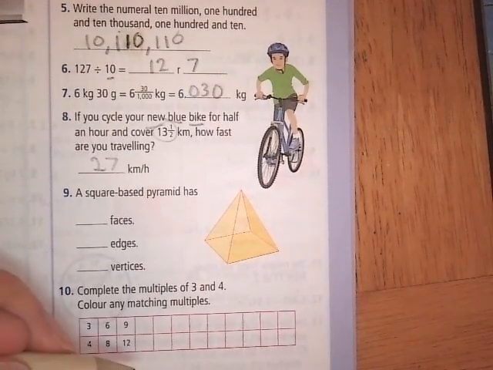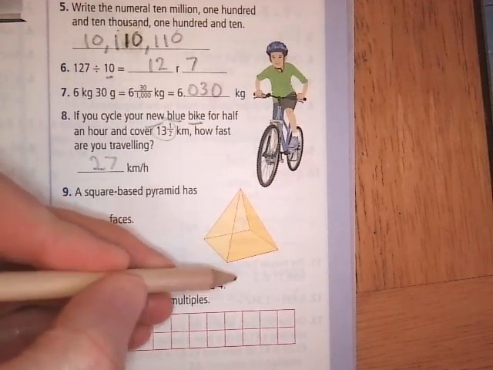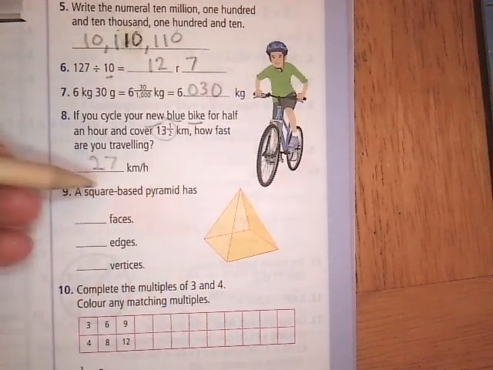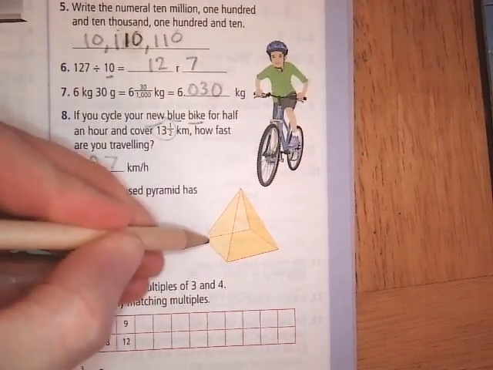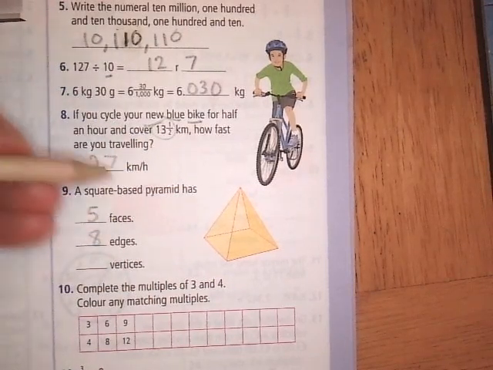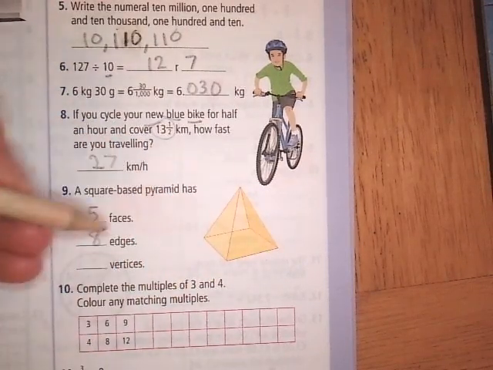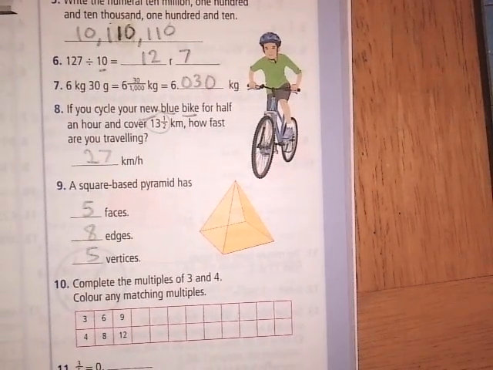Number 9, a square-based pyramid has how many faces, how many edges, how many vertices? So the faces, it's got one square one and 1, 2, 3, 4 triangular ones, so that's 5 faces. Edges: 1, 2, 3, 4 on the bottom and 4 going up to the top, 8. And vertices: 1, 2, 3, 4, 5 corners, or 5 vertices in total.